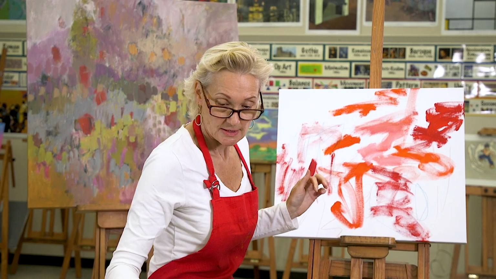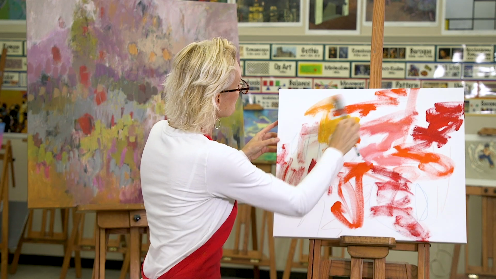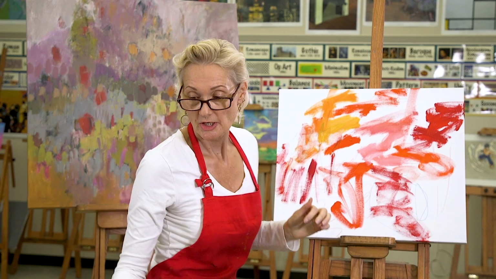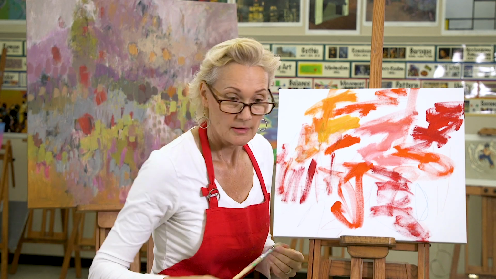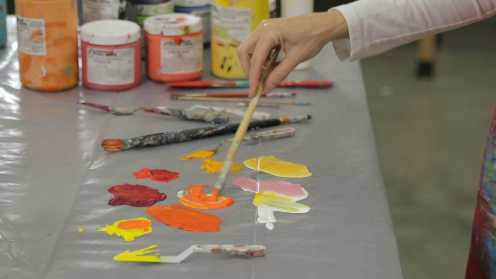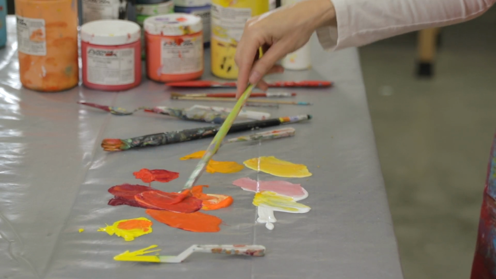And let's go with some Indian Yellow as well. How about I change out my brush, add some variety, so we'll go with this one. And again, I'm just mixing my colors as I go.